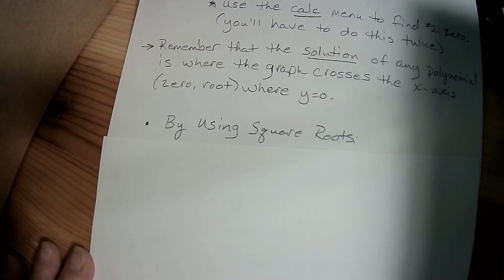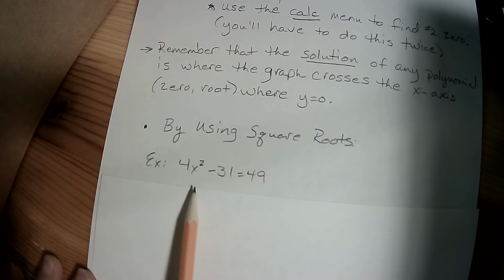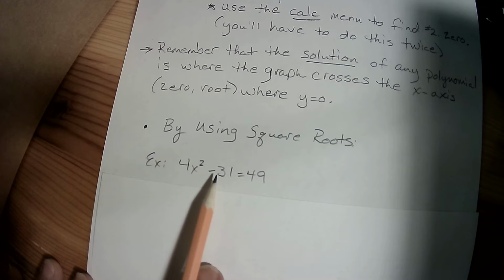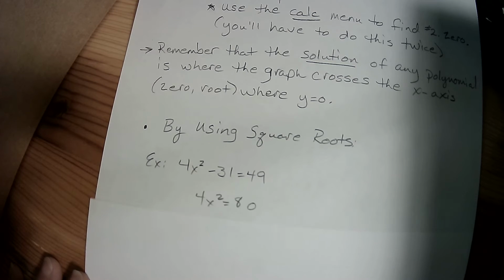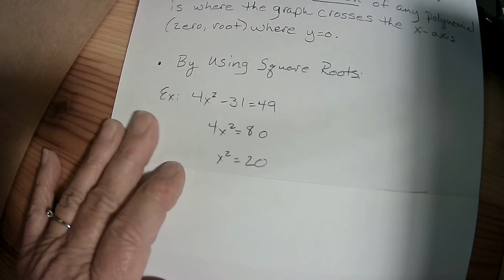Okay, the second method we're going to talk about is by using square roots. So, for example, let's say we have 4x squared minus 31 equals 49. So the first step you want to do is get the x squared term by itself and put the constants on the other side. This is the method you would use if there's no x term, if it's just the x squared term and constants. So we're going to add 31 to both sides, which gives us 4x squared equals 80. Divide both sides by 4.